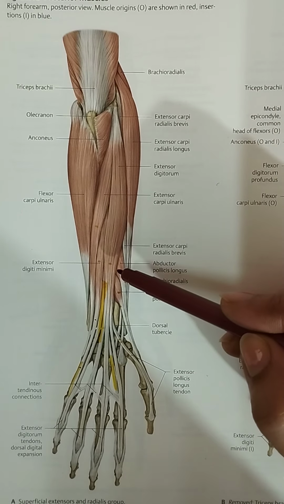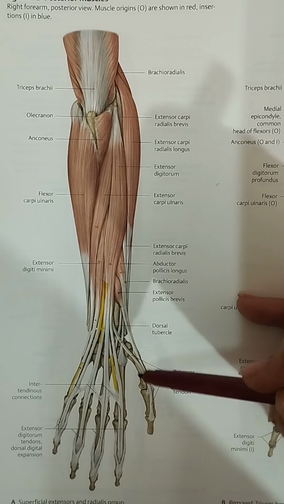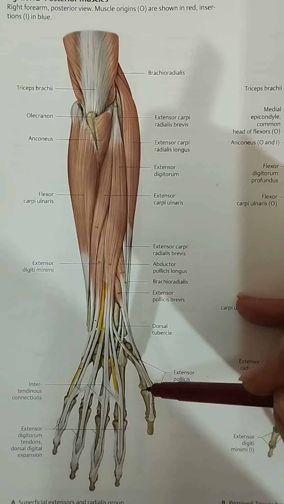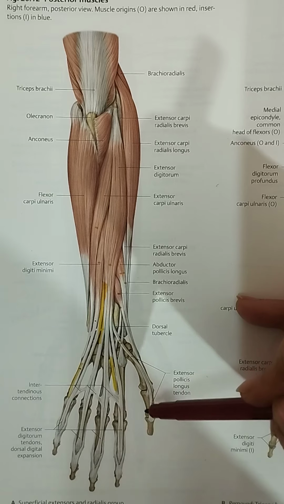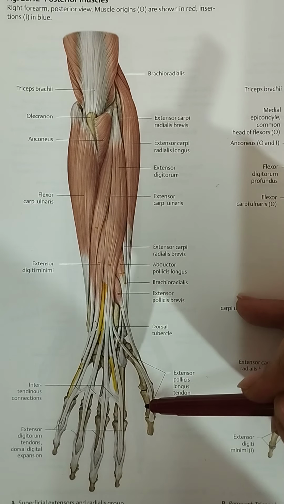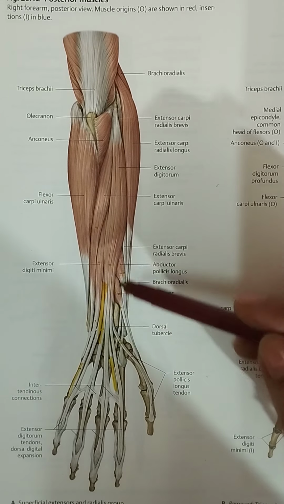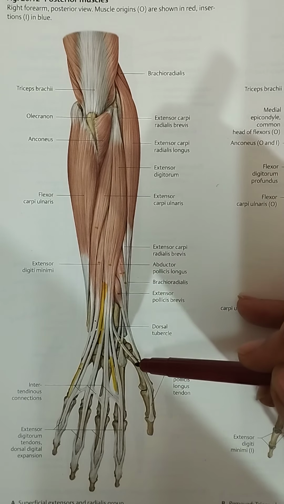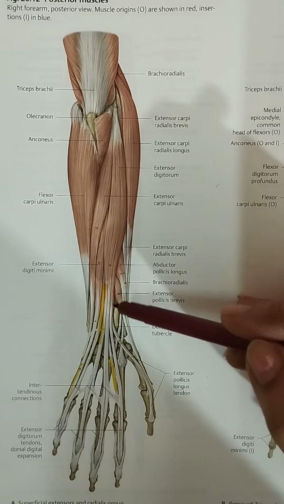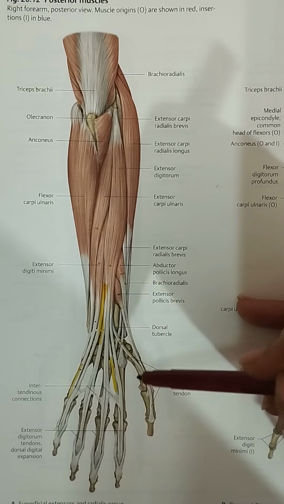The uppermost and the lateral most one is the abductor pollicis longus, then extensor pollicis brevis, then extensor pollicis longus. So these 3 tendons are going to the thumb. Again you will pull. From above downwards and from lateral to medial, you see abductor pollicis longus, extensor pollicis brevis and extensor pollicis longus tendons.